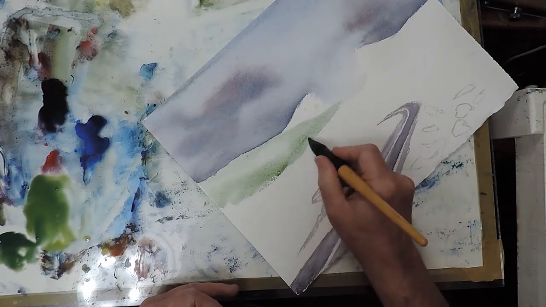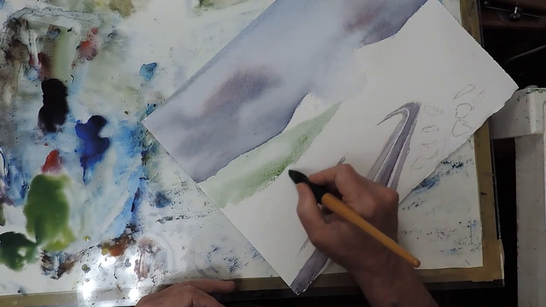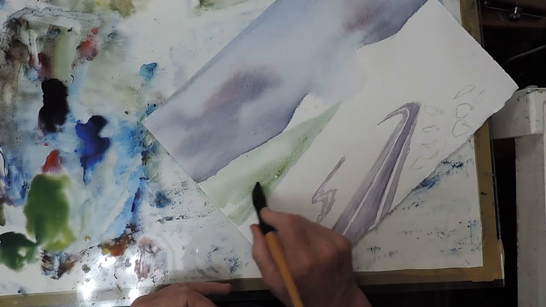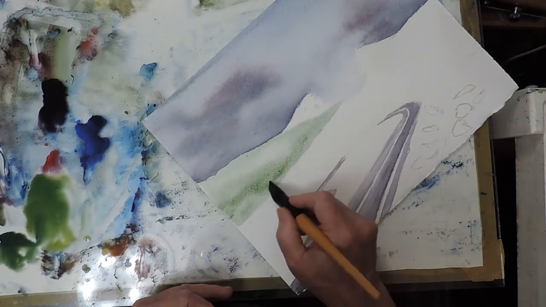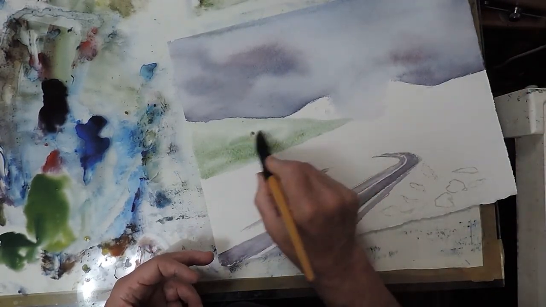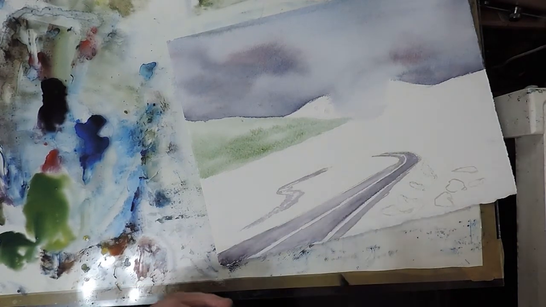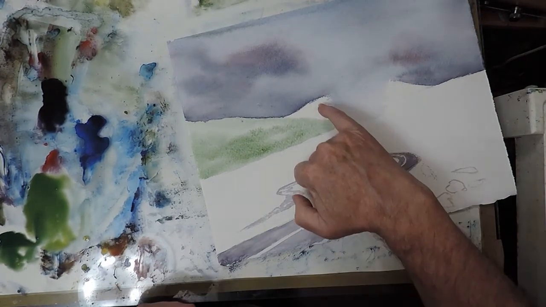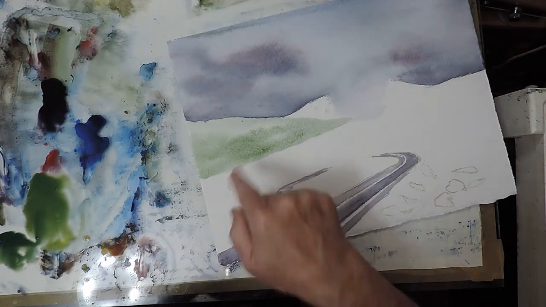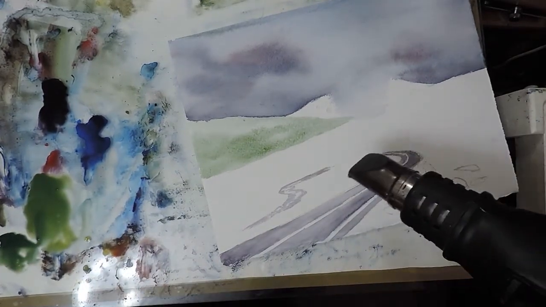Just realised I'm sticking my hand into the paint on the road. I don't mind getting paint on my hand, but I don't want the road to get all smeared. Alright, so that's a reasonable sort of colour, and because what I'm trying to do is to work towards that hill, I'll dry this off so we don't get leaks between one hill and the other.